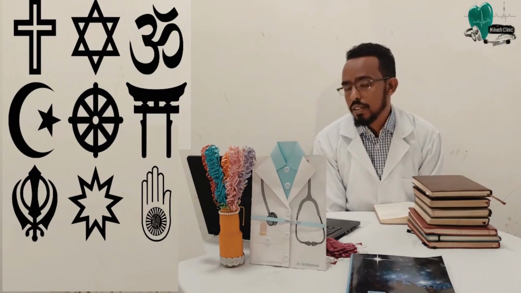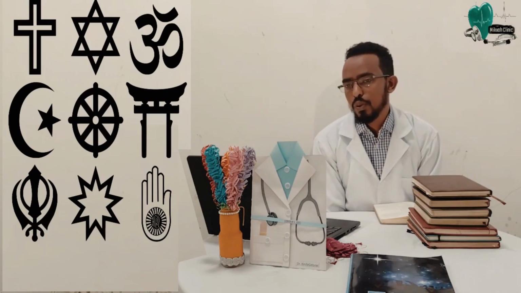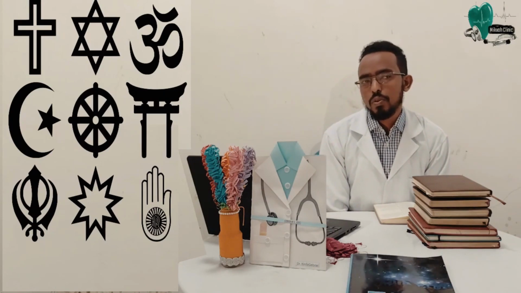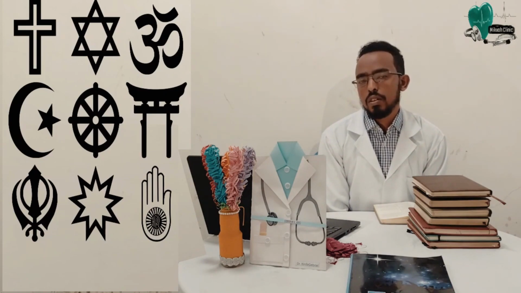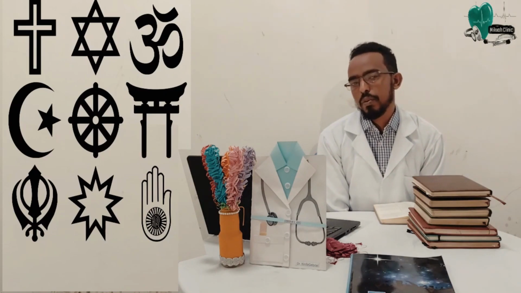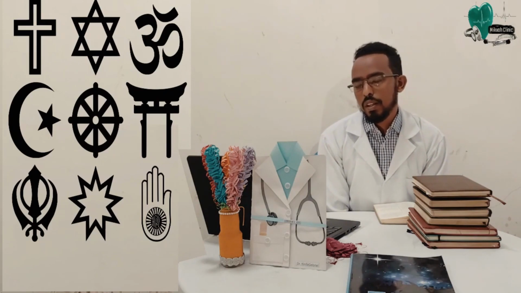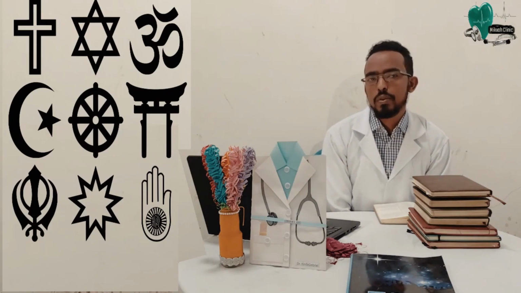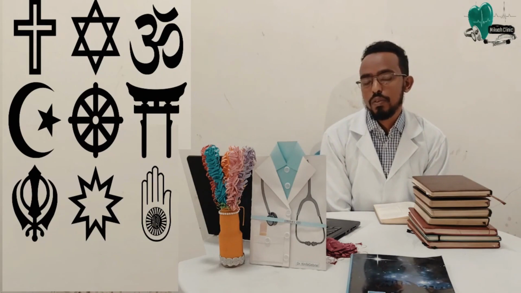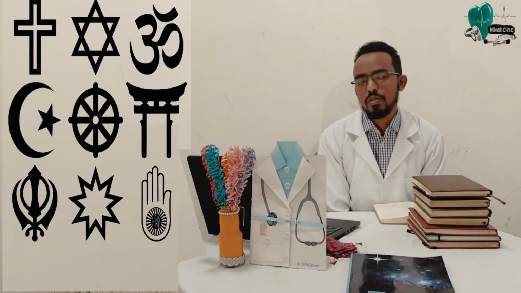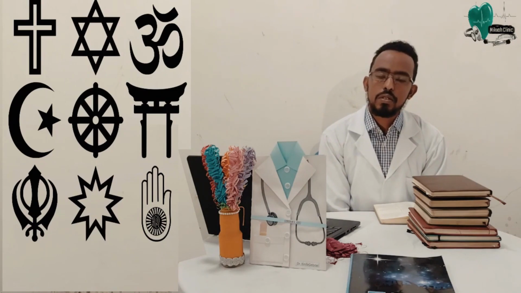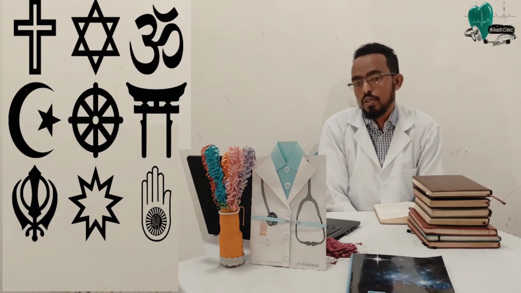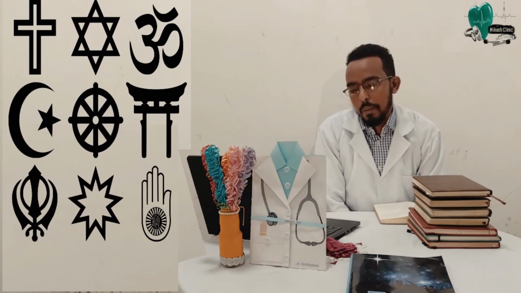If the patient is a follower of this religion, we should first take the consent of the patient, or from the family, whether he is willing to take the blood, or whether he is willing to take the risk of the complications or the risk of not taking the blood. So in order to take this consent, you should know the religion of the patient.